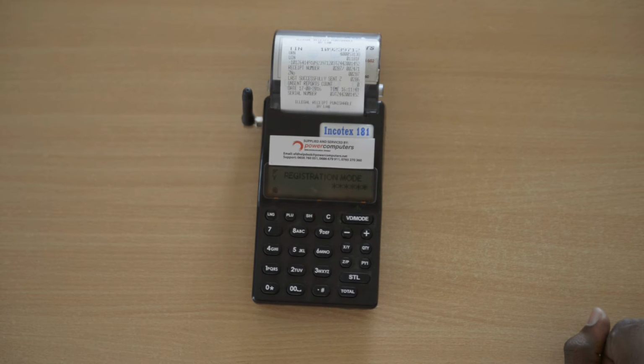For sales, you will have 3 different customers. First customer is the client without TIN number. The second customer is the client having TIN number. The last one will be having TIN number and VRN. Let us begin with the first customer.